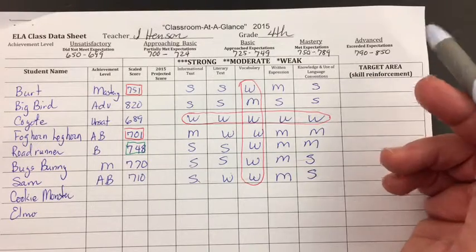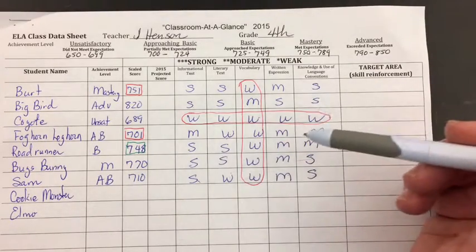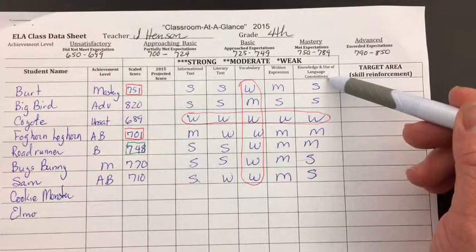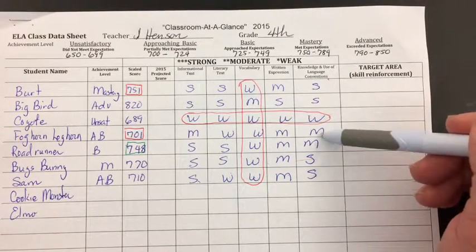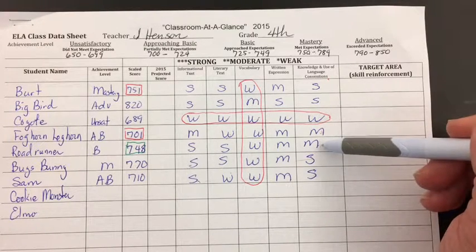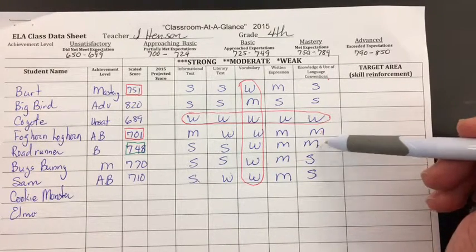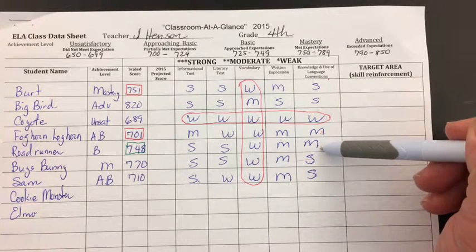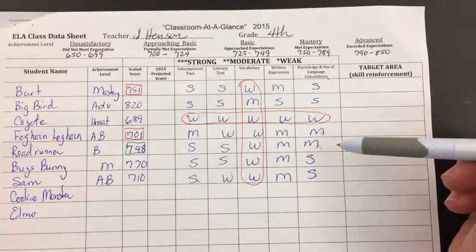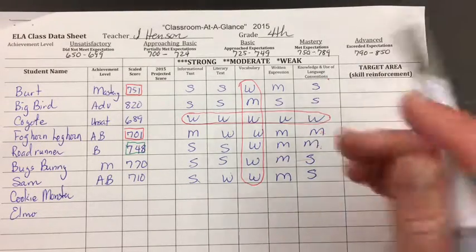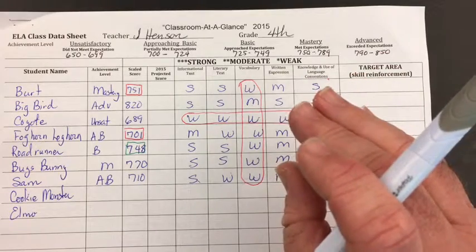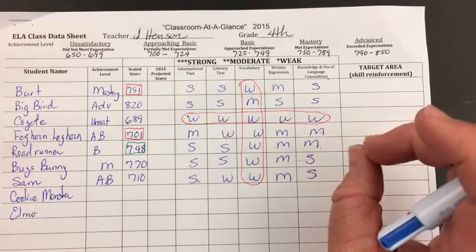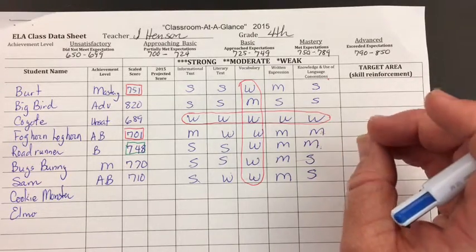If I am working on, let's say, do we see some more issues somewhere where we have several kids? All right, so the knowledge and use of language conventions, I can pull these two right here and work on small groups because this one I don't want to fall. This one I want to increase and get up to mastery. So use this information. It can give you some very pointed, good things to look at in your classroom.